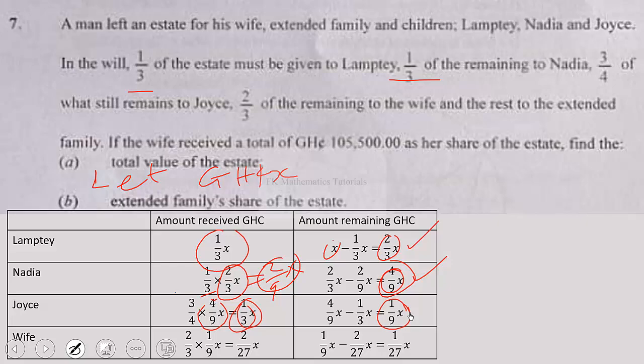And again, 2/3 of the remaining to the wife. So 2/3 of this was given to the wife. So this is what is given to the wife. 2/3 of 1/9 X is 2/27 X. So 2/27 X is equal to 105,500 Ghana cedis.